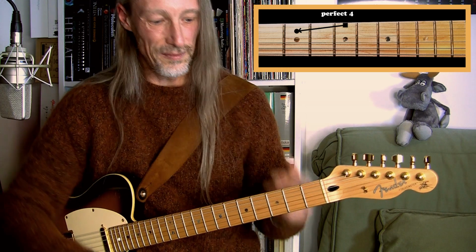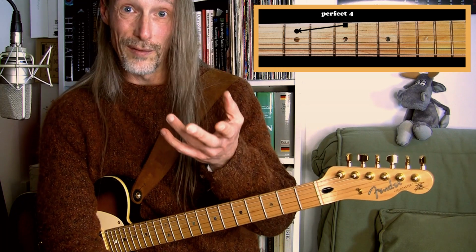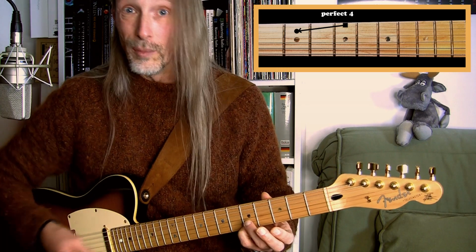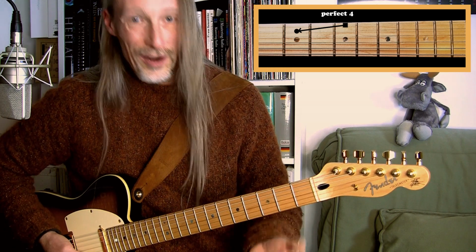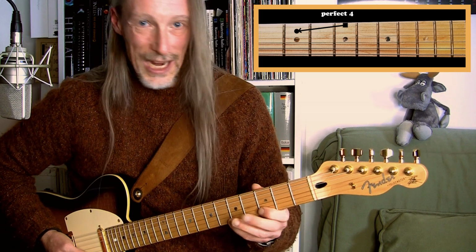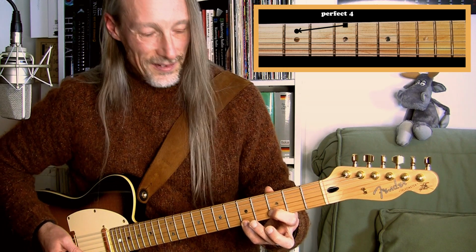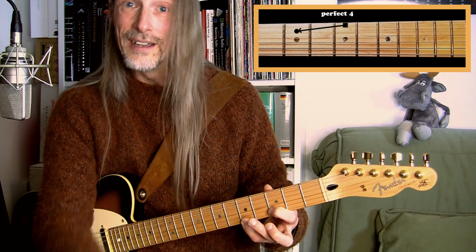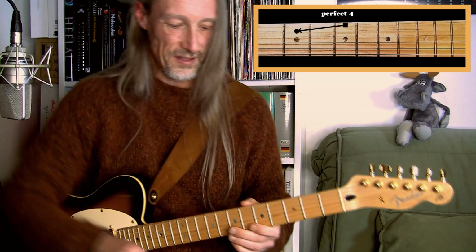So if you learn that a perfect 4th plus a perfect 5th is an octave, and you want to find the perfect 4th from a note on the high E string, you put your perfect 5th shape there and on the B string, and you can read it's the note D. And this way it works with all other intervals.